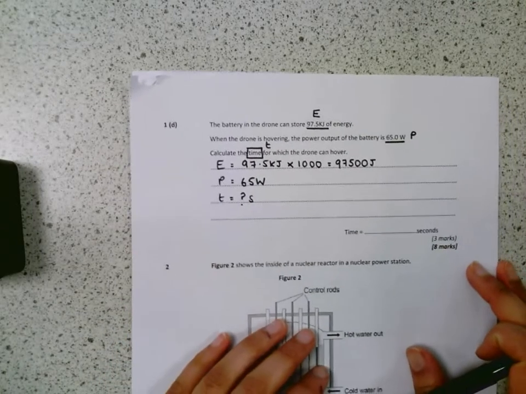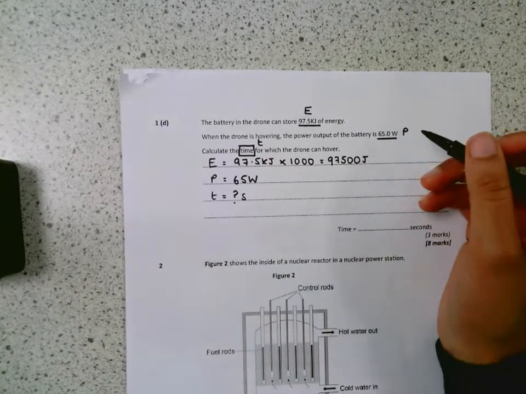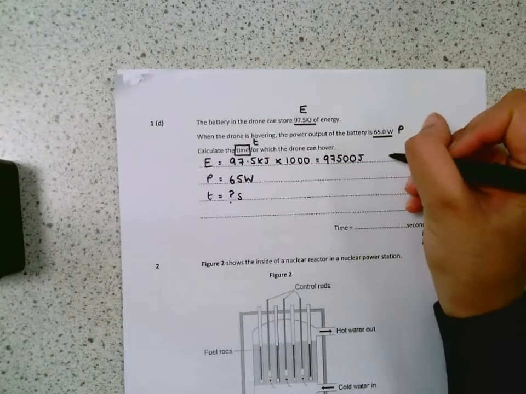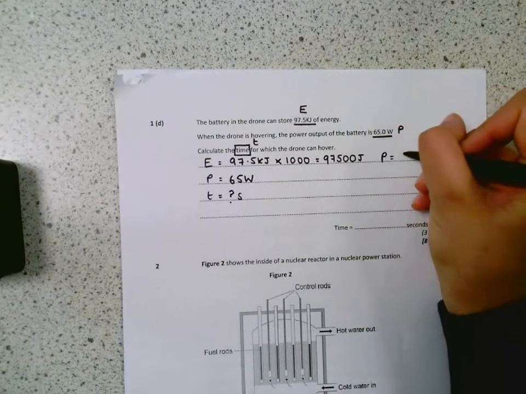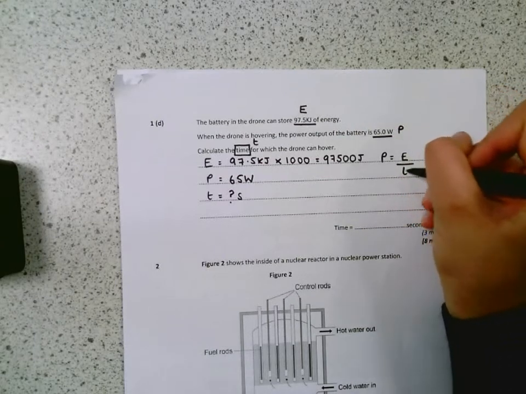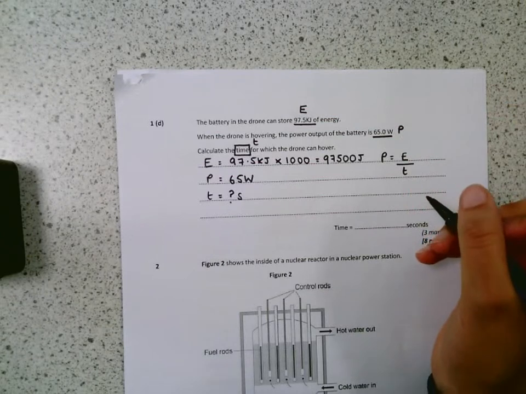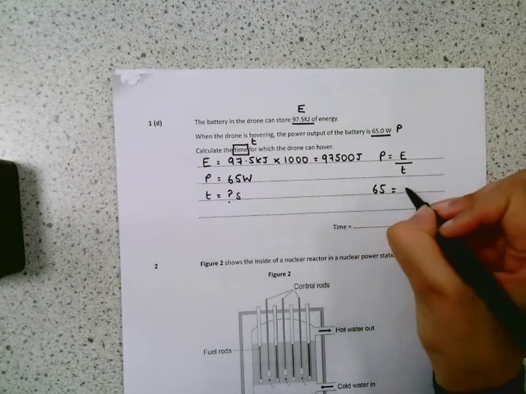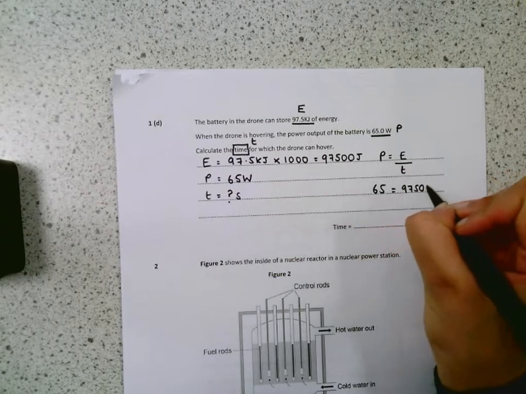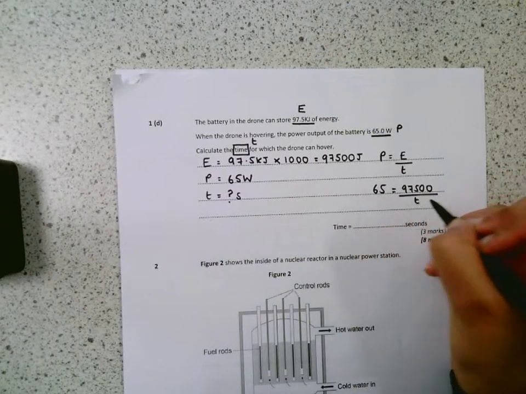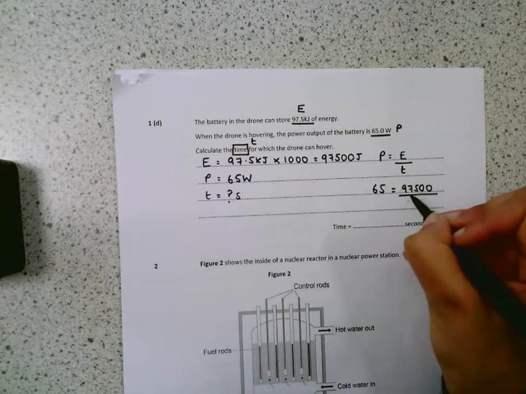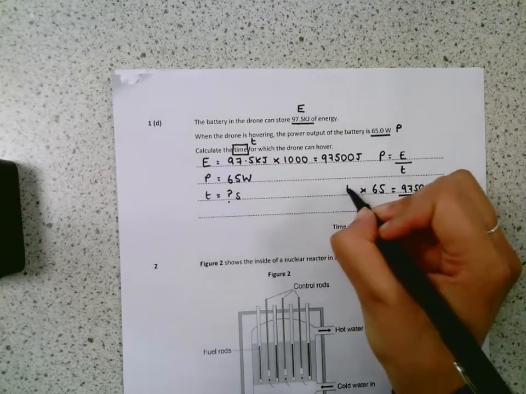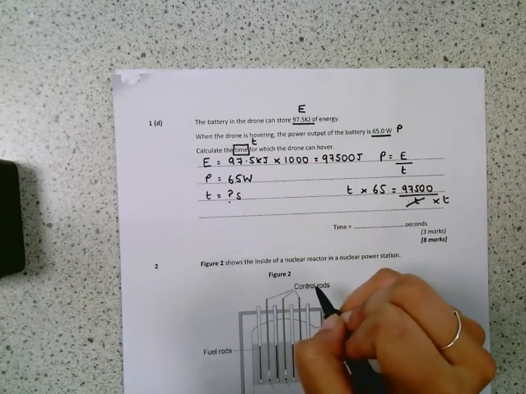The next thing that we're going to do is state the equation that unites all of these values, and that is power equals energy divided by the time. And next we're going to substitute. So our power is 65, the energy is 97,500, and the time is unknown. In order to isolate this time, we need to multiply both sides by T. That should get rid of T on this side.